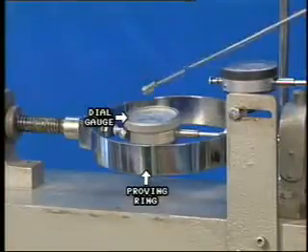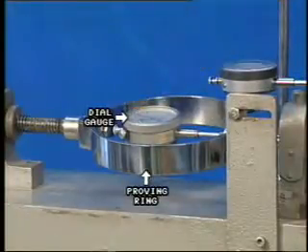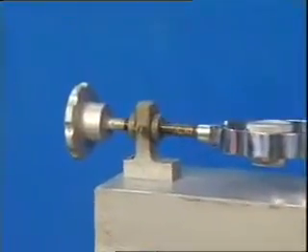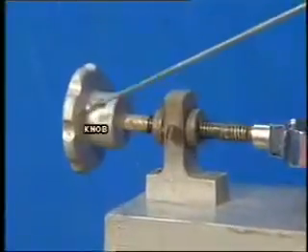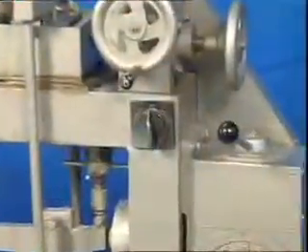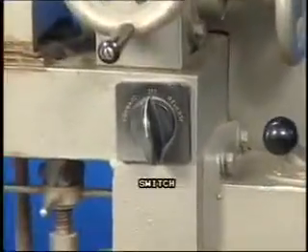Proving ring with dial gauge accurate to 0.01 mm to measure the shear force. Knob for fixing the proving ring. Switch.